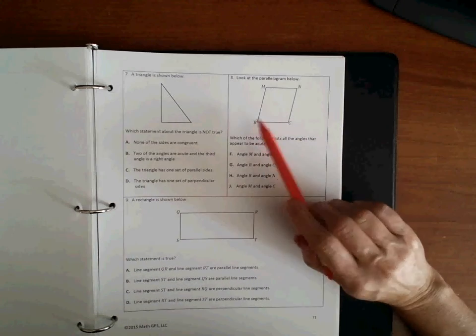Number 8, look at the parallelogram below. Which of the following lists all the angles that appear to be acute? So if you need to measure these out, decide which ones are acute. Is it angle M and N, angle B and angle C, angle B and angle N, or angle M and angle C?